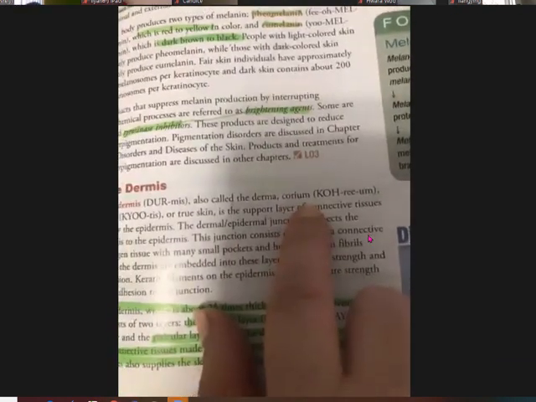Dermis. The dermis is the second layer of your skin, 真皮层, which is also called the derma, or corium, cutis, or true skin. So they have different names: dermis, derma, corium, cutis, or true skin.